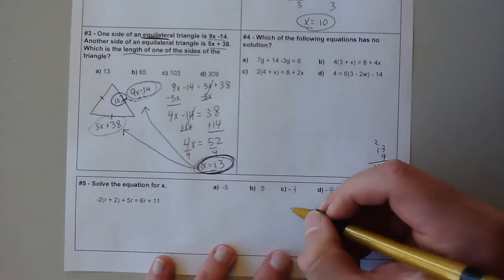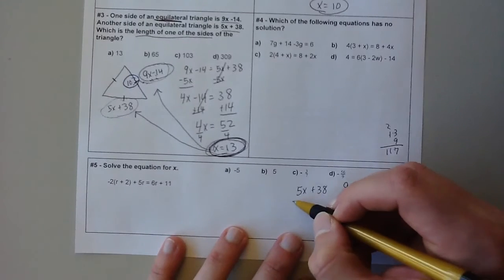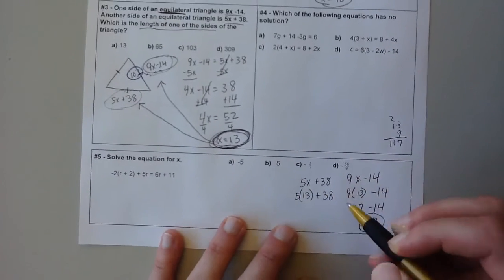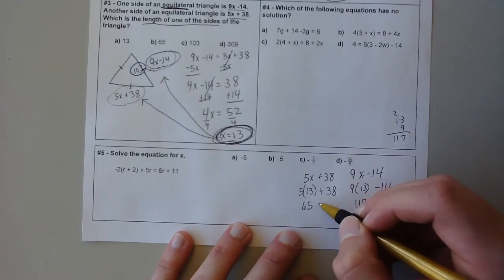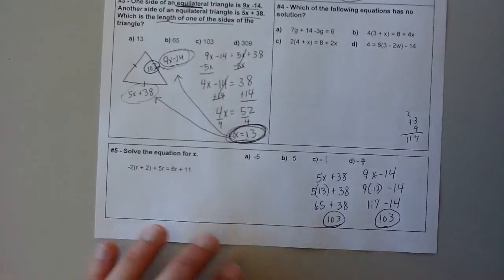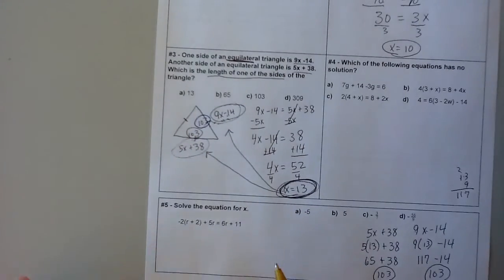Let's double check that. So I have the expression 5x plus 38. If I plug 13 in, 5 times 13 plus 38. 5 times 13 would give me 65 plus 38, which does give me 103. Okay? So yeah, all the sides of the equilateral triangle are 103.